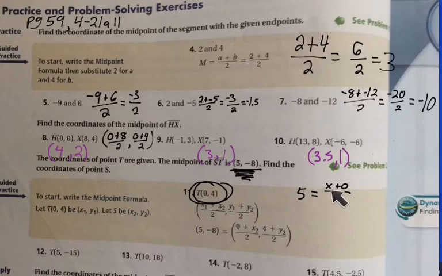I don't know what one of the x's is. I do know the other one's 0. And I'll divide that by 2. Like I said earlier, if the middle is 5, meaning there's 5 units on both sides, and I contribute 0, that means you must have contributed 10.